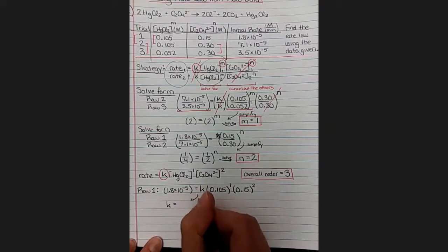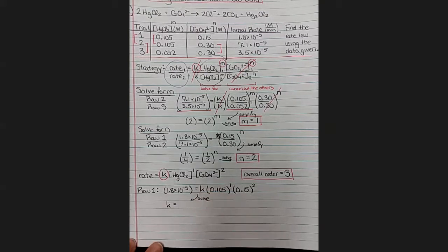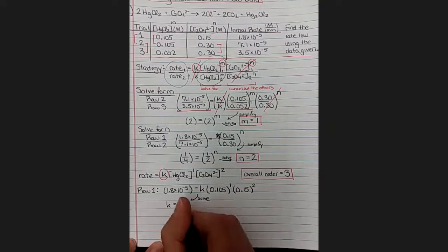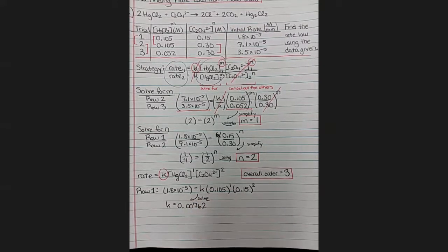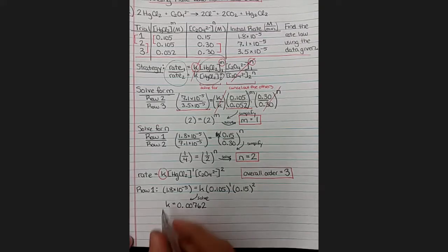Okay, so we'll solve for K. And you and your calculator should reach an answer of 0.00762. So that is our third missing number.